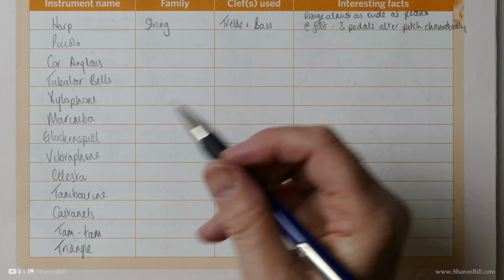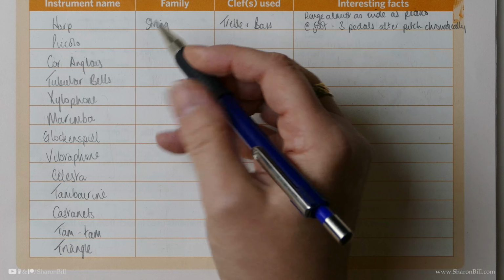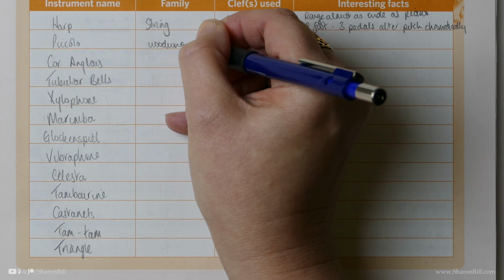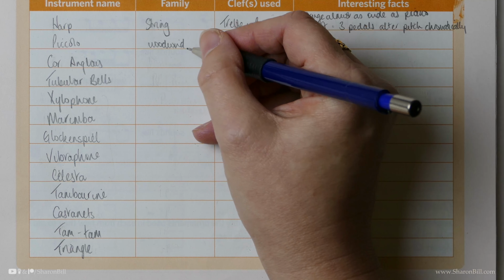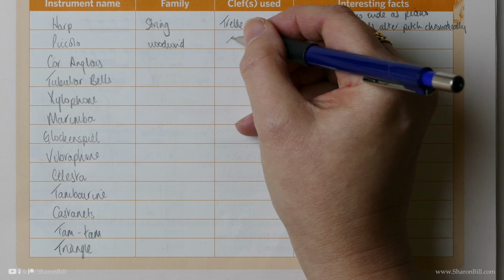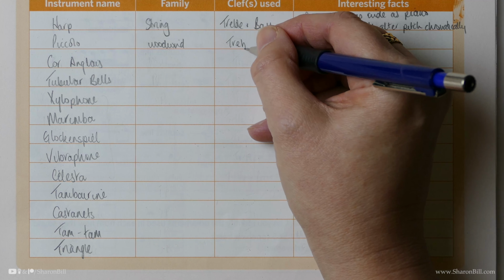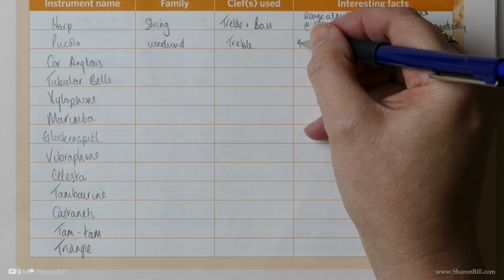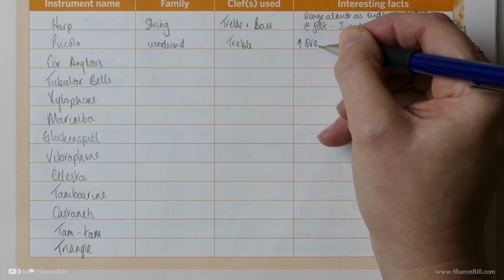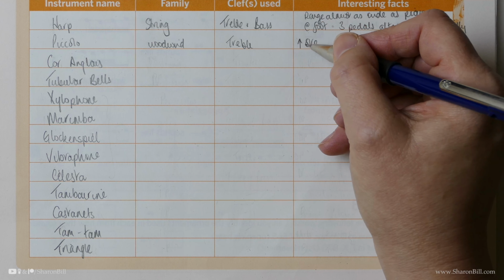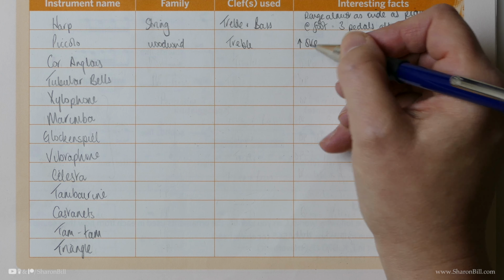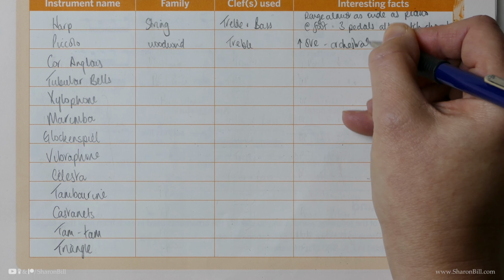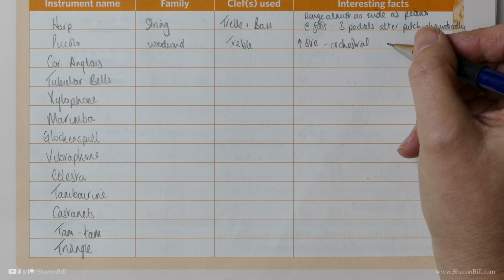So let's press on. The piccolo. Well, that's part of the woodwind family. And it's a super high instrument. It plays in the treble clef like its partner, the flute. Now it transposes up an octave. So what you read, you get actually an octave higher. It's only really orchestral. It's never really used as a solo instrument.